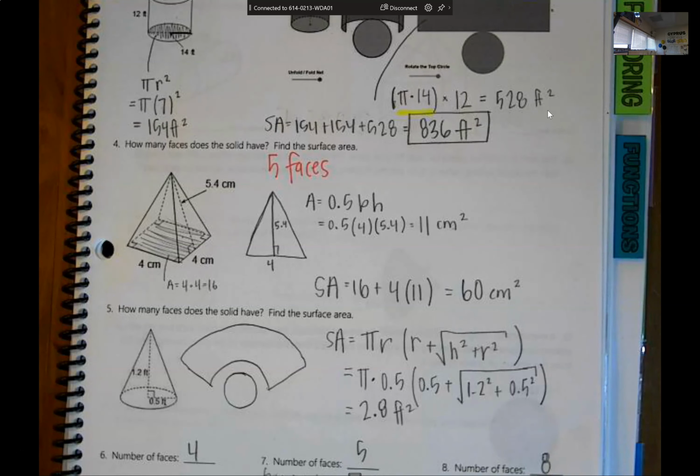Halfway would be 7. And then the height is 12, right? So then Google will just calculate the volume for you. So that's now your volume, 1847. Because this is 14 and the radius is halfway, so half of 14 is 7.